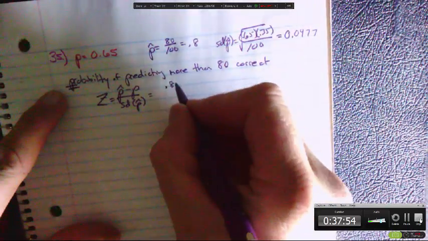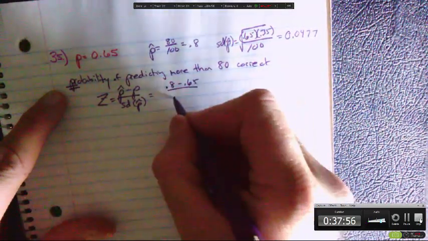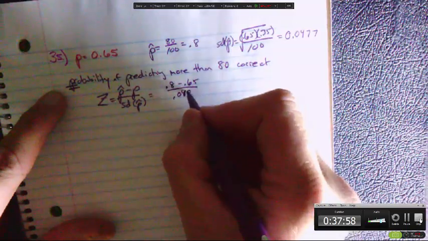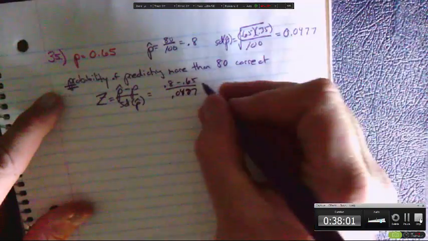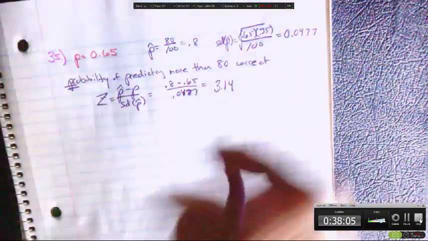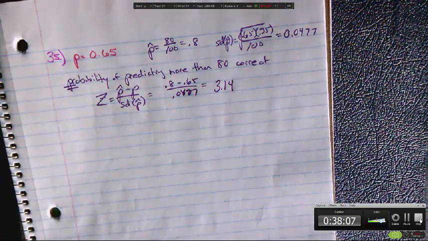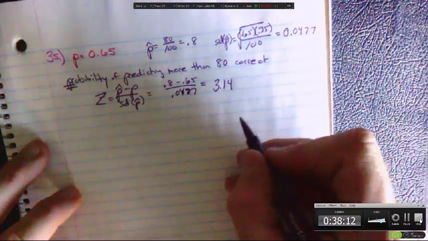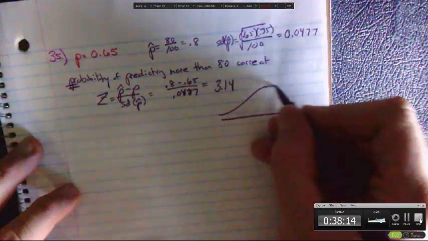So we take 0.8, we subtract 0.65, we divide by 0.0477. Anybody have that? 3.144. Okay, so is this a likely occurrence? No, because 3.14 is more than 2 standard deviations away from the mean. That's high. It is kind of ironic, isn't it?